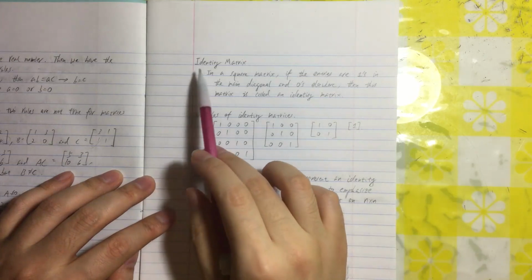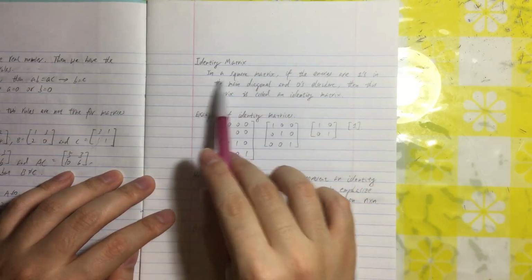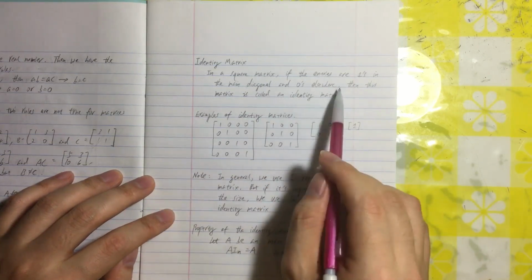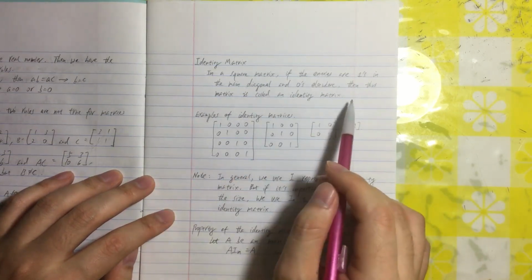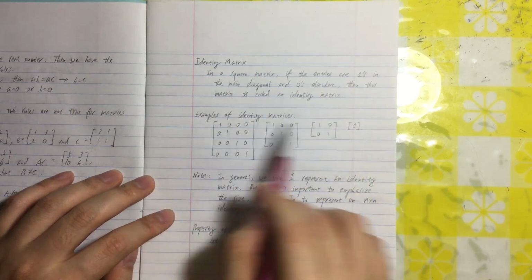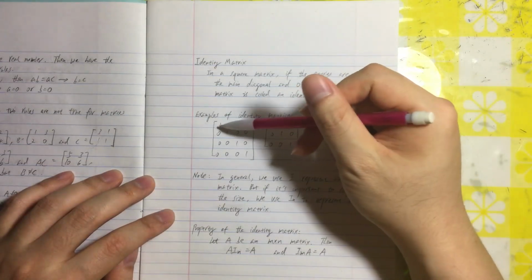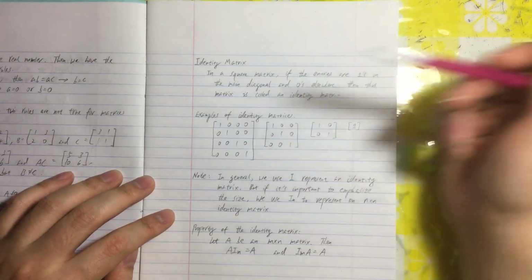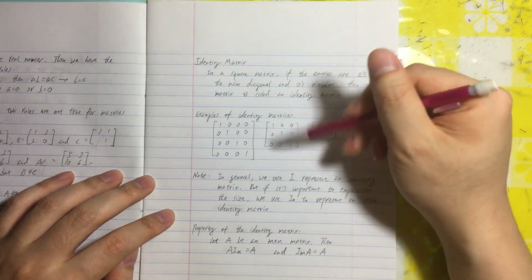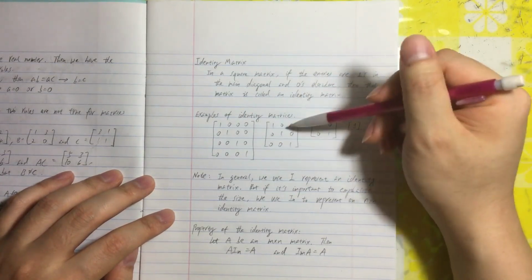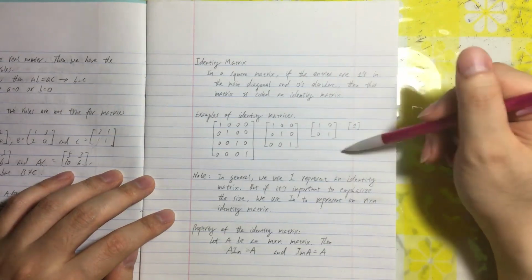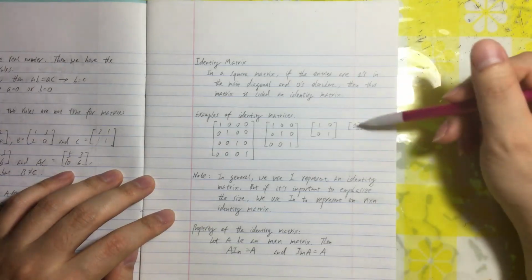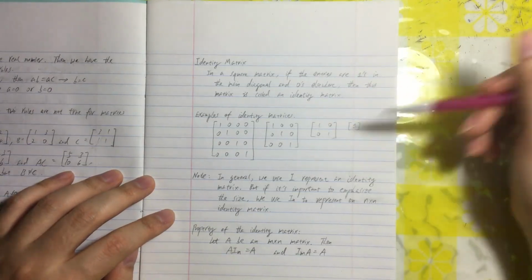Next, let me introduce the identity matrix. In a square matrix, if the entries are ones in the main diagonal and zeros elsewhere, then this matrix is called an identity matrix. Here are some examples of identity matrices. If there are ones in the main diagonal and zeros elsewhere, this is an identity matrix. And that's a special case.